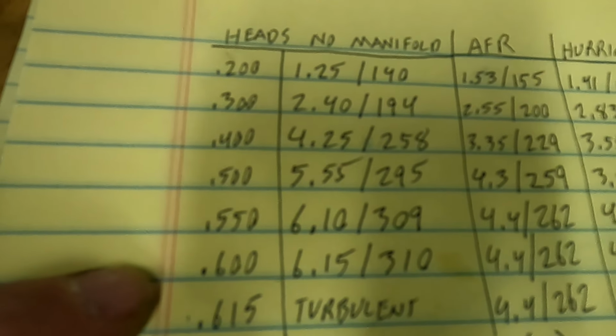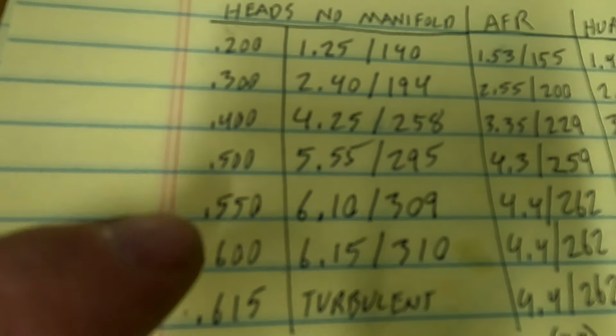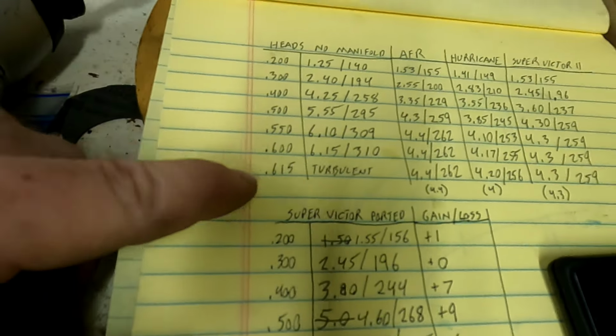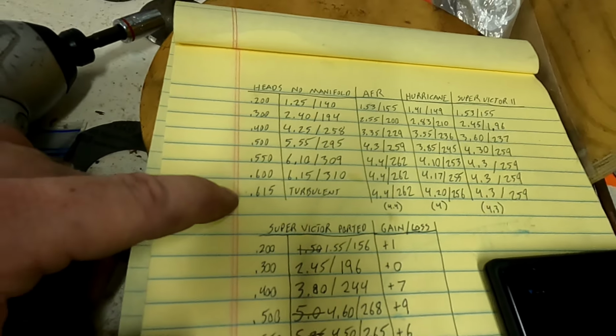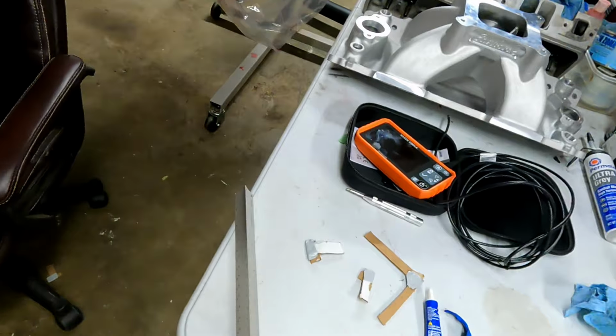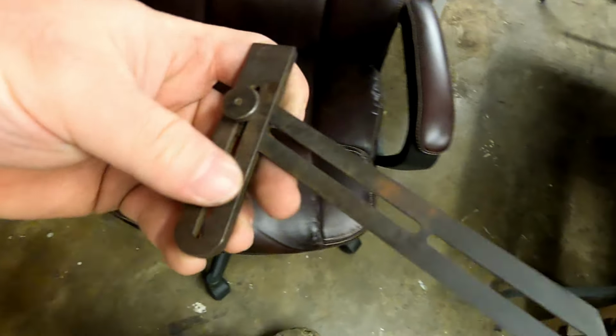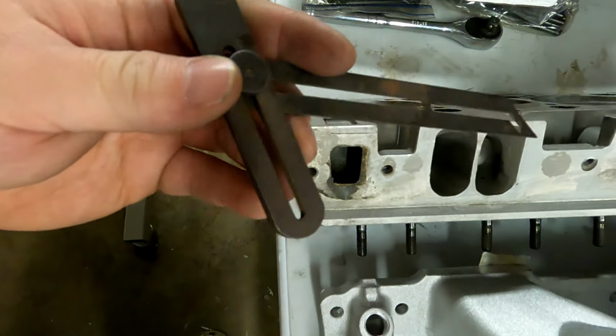At 600 it was already backing up and getting turbulent, but it basically flowed the same at 550 as it did at 600, where it just started getting turbulent. And then what I did was the short turn radius was 23 degrees, right? So on a small block Chevy, a 23 degree head.